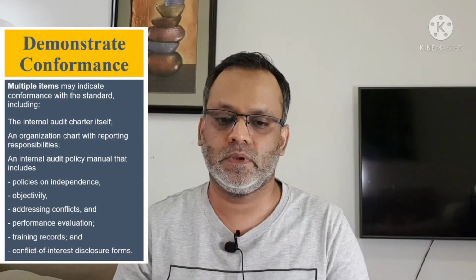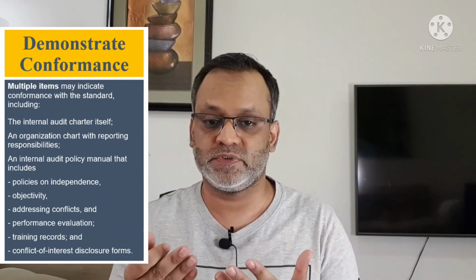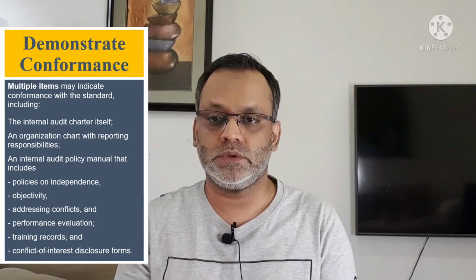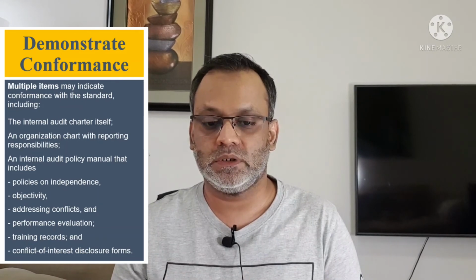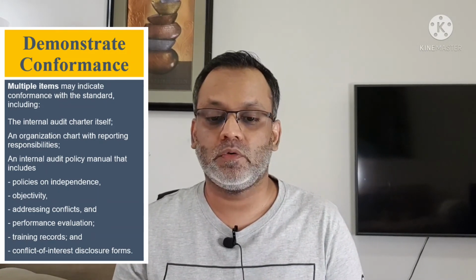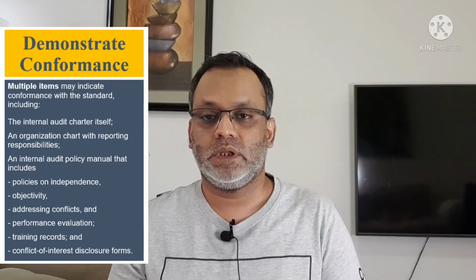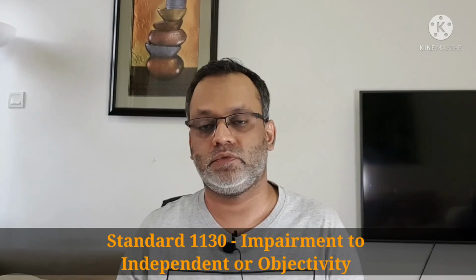So what are the considerations for demonstrating conformance? Multiple items may indicate conformance with the standard, including the internal audit charter itself, an organization chart with the reporting responsibilities, an internal audit policy manual that includes policies on independence, objectivity, addressing conflict, and performance evaluation, training records, and conflict of interest disclosure forms. If applicable, documentation showing disclosure of impairment consistent with Standard 1130, which is on impairment to independence or objectivity, may also become part of demonstrating conformance.